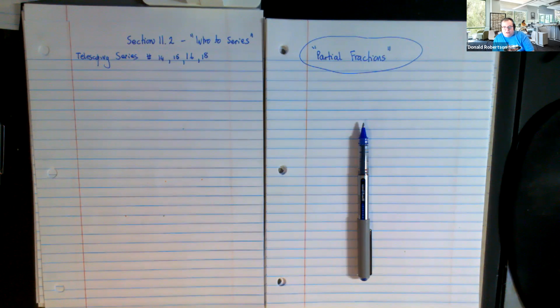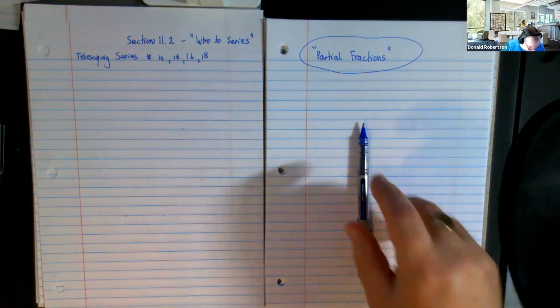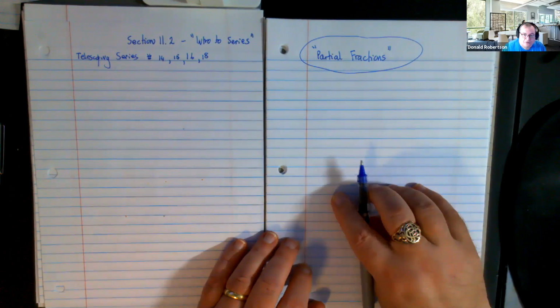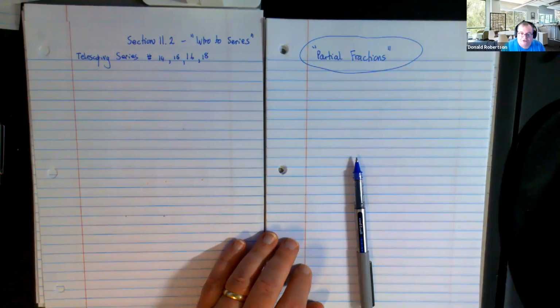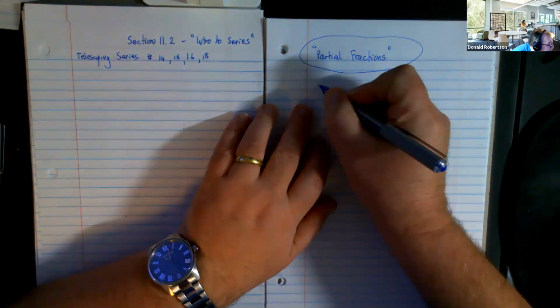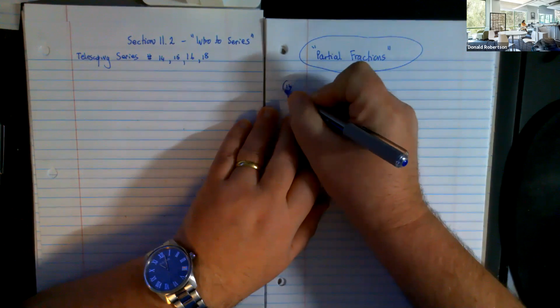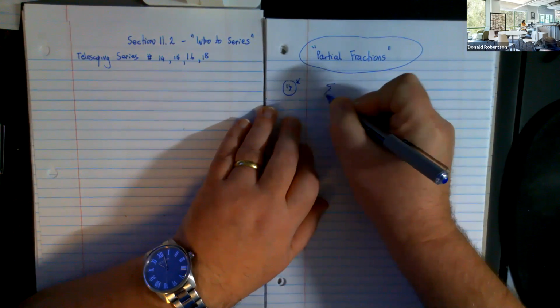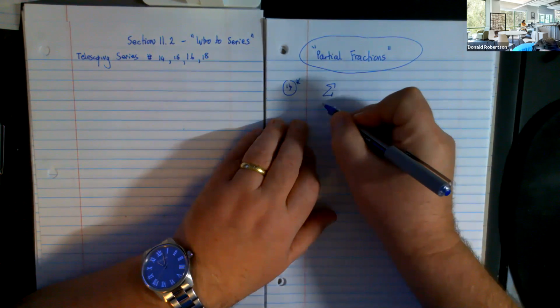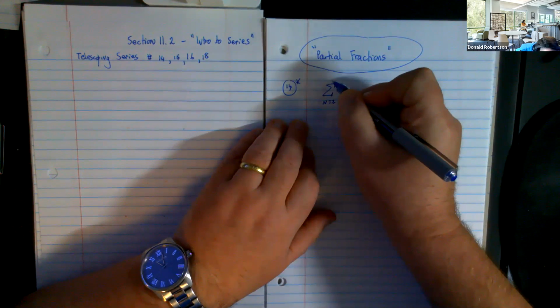What we're going to show you now is that there are some situations which are telescoping series, 2 things subtracted, but they're not written yet as 2 things subtracted. And we have to use partial fractions as a technique to do that. So this is a version of 14. And we're being asked to find if this series converges or not. And if it does converge, what does it converge to?